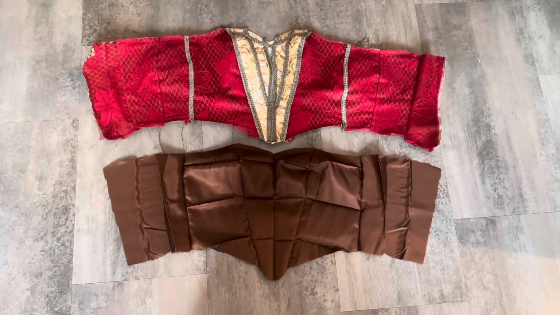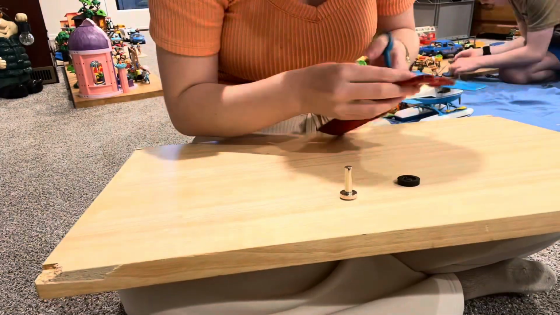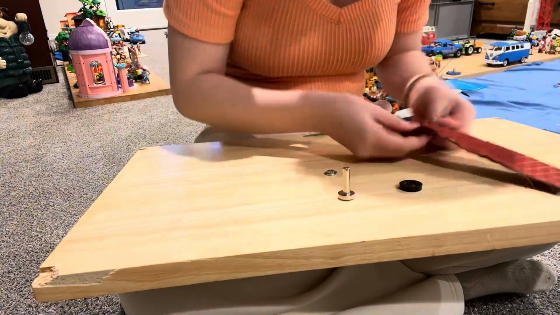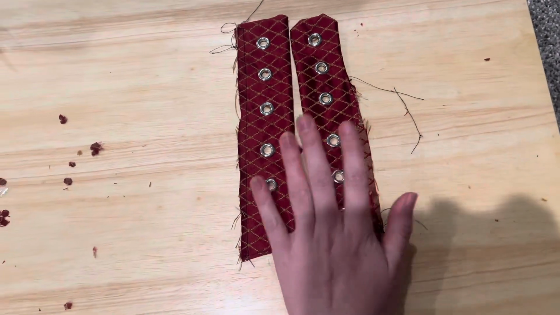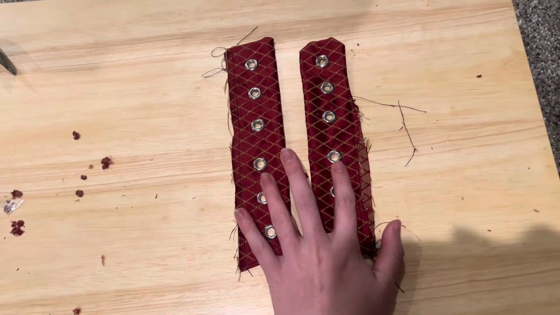Hey guys, so here's our finished bodice for the most part. Now I just need to attach the lining and attach the eyelet closure in the back. So I'm gonna go ahead and do that, and I will meet you back once we're done. I've gone ahead and hammered in our eyelets, and now I'm going to go ahead and attach them to the back of the bodice.